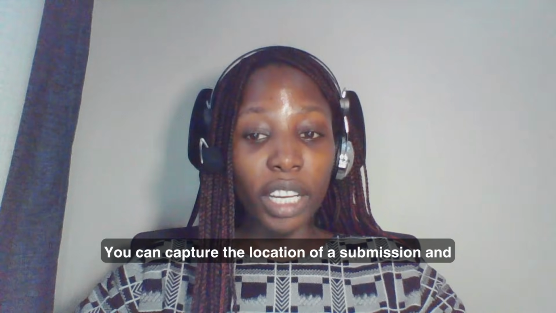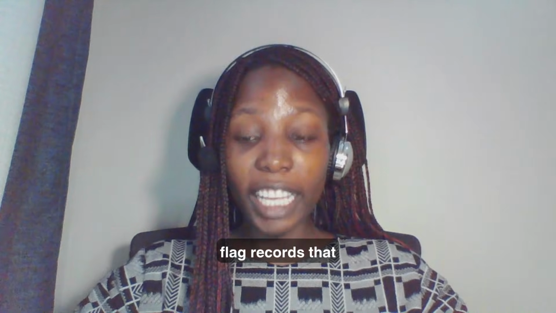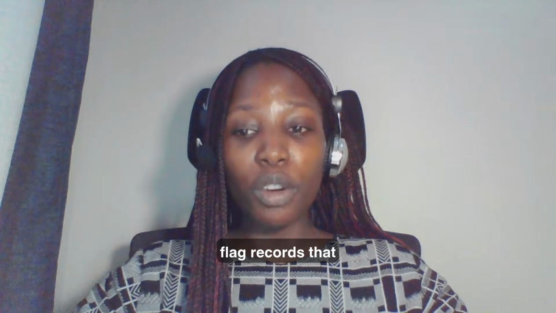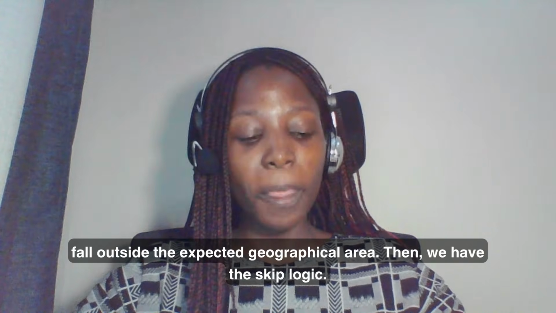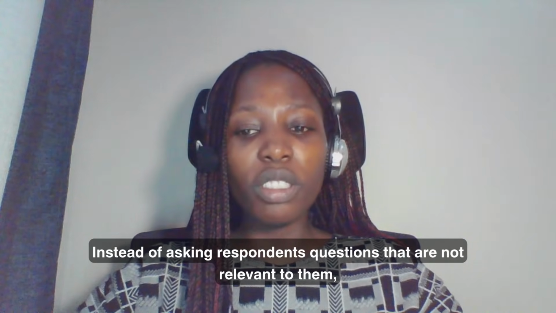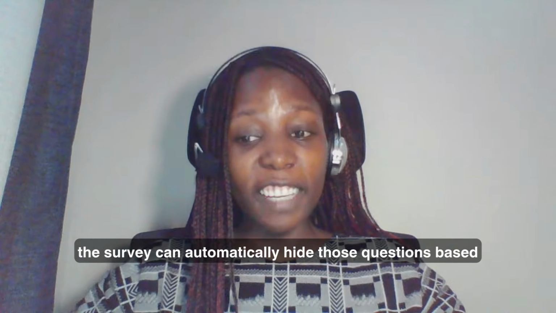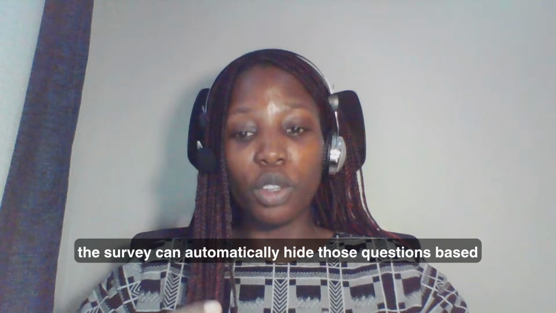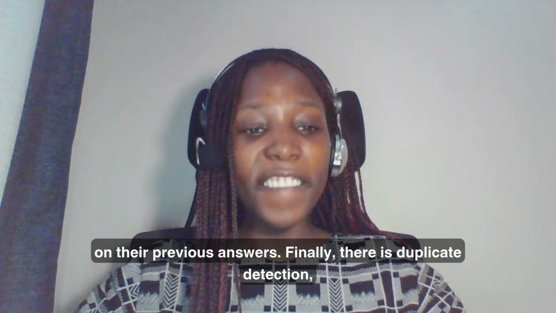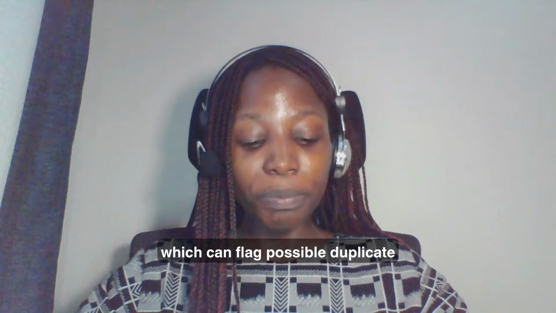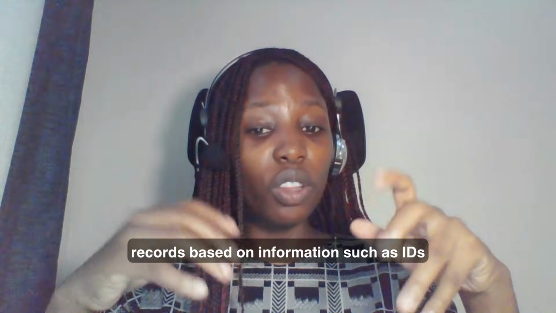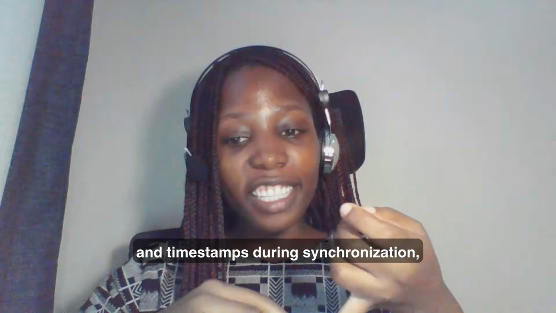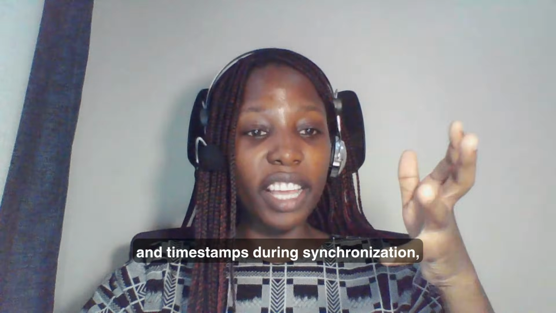You can capture the location of a submission and flag records that fall outside the expected geographical area. Then we have skip logic. Instead of asking respondents questions that are not relevant to them, the survey can automatically hide those questions based on their previous answers. Finally, there is duplicate detection, which can flag possible duplicate records based on information such as IDs and timestamps during synchronization. So you don't have to worry about anything.